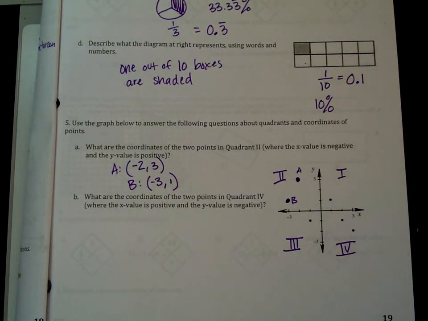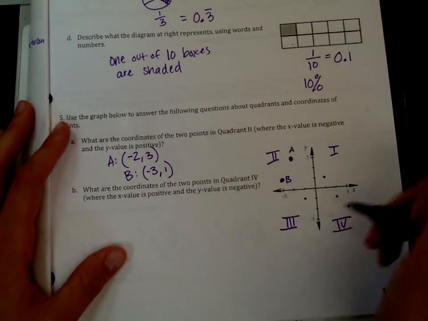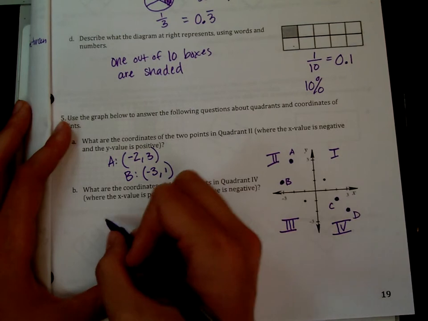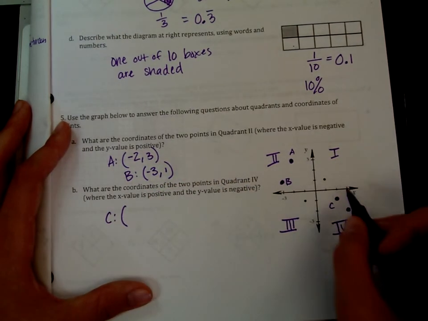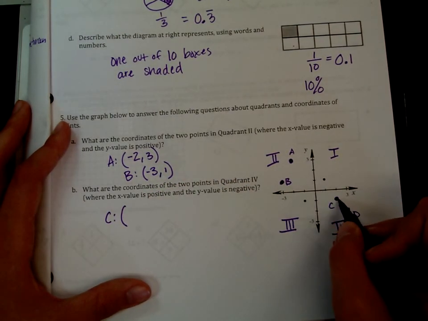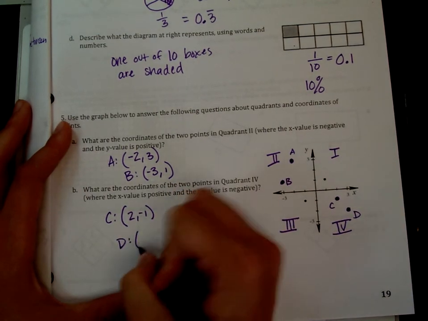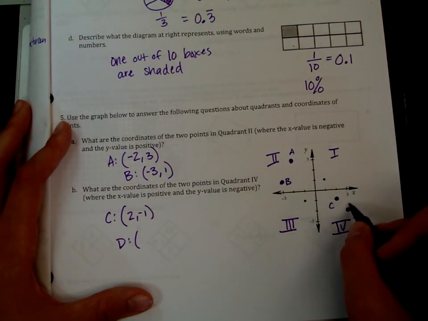What are the coordinates of the 2 points in quadrant 4? So that's these 2 points. So I'll label them C and D. So coordinate C has points, let's see, X is 2, Y is -1. And D, X is 3 and Y is -2.